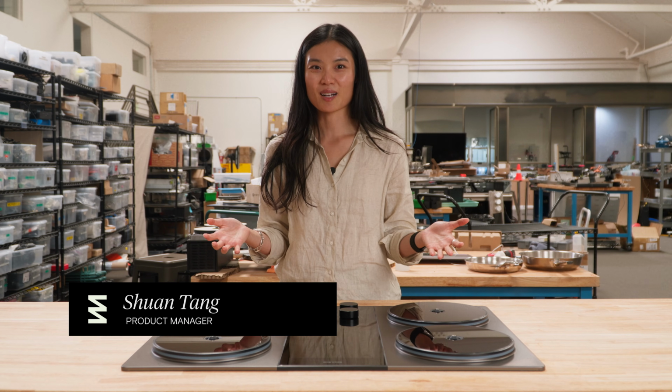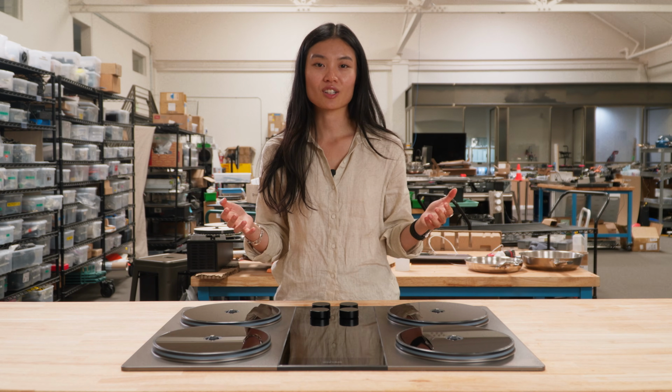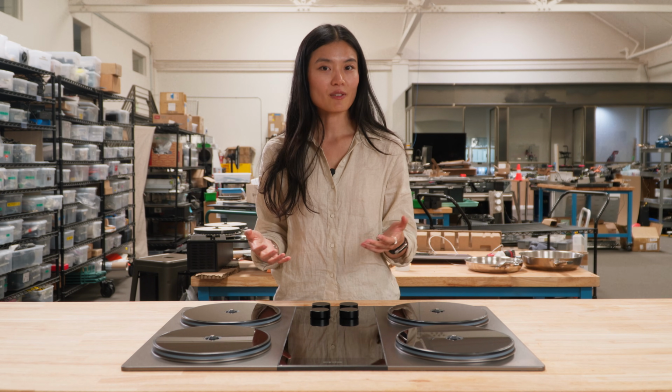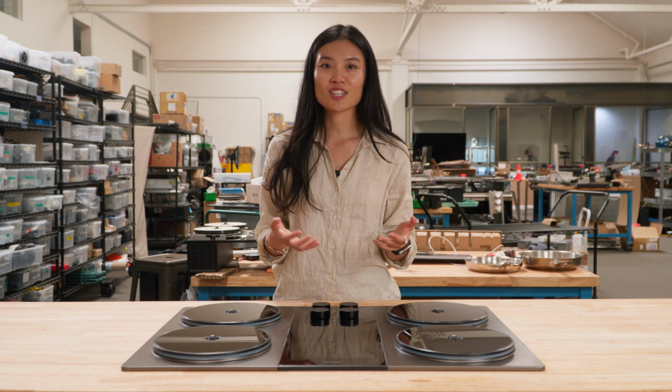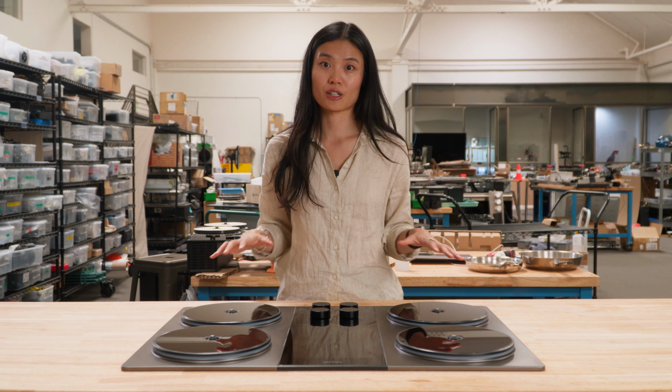Welcome to your Impulse cooktop. In this video, we'll introduce you to the software and show you everything you need to confidently use your cooktop, from everyday cooking and timers to notifications and settings. Before we begin, let's talk about how you interact with the cooktop.